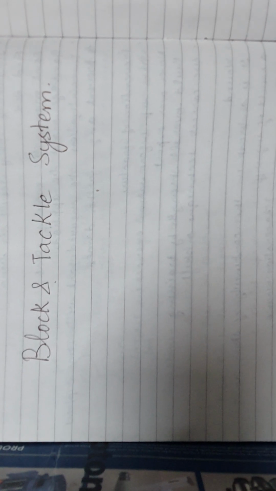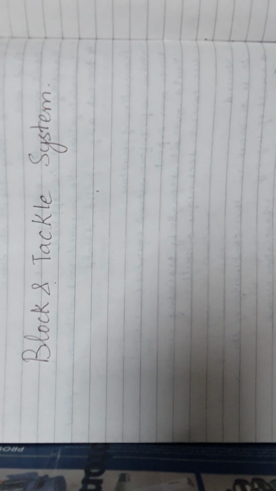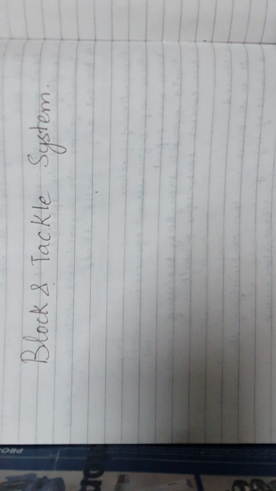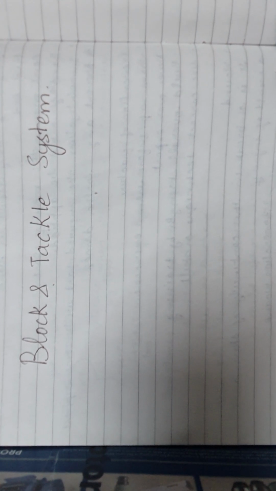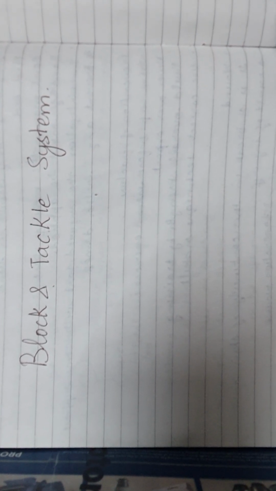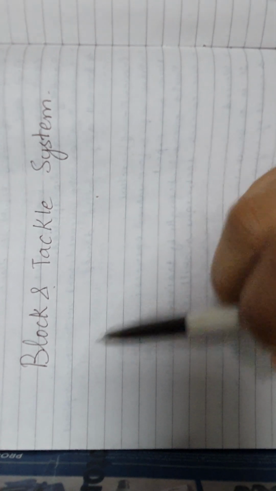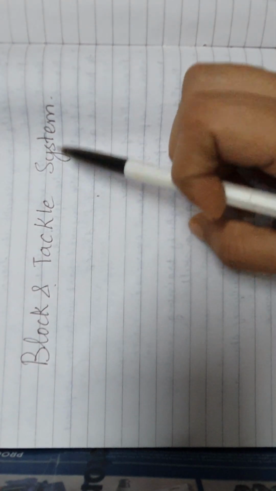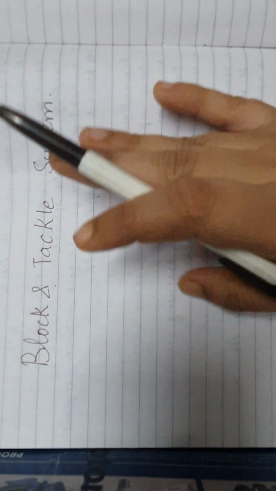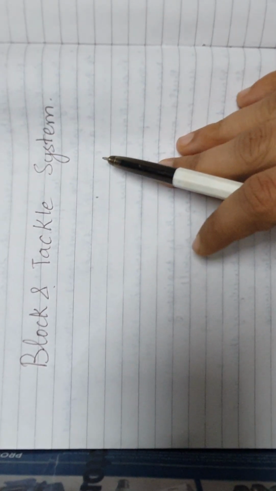Hello children, today I will be discussing a very important topic from class 10 chapter 3, that is machine, and this topic comes under pulley. So today we are going to discuss the block and tackle system. In exams you can definitely expect one question in your board exams, so try to understand it very carefully.